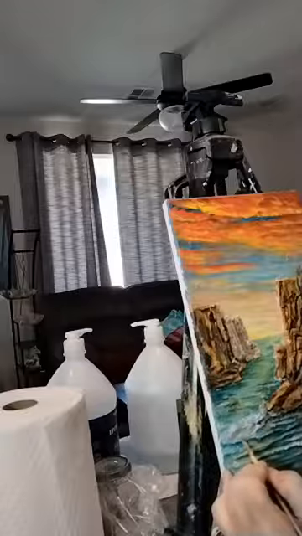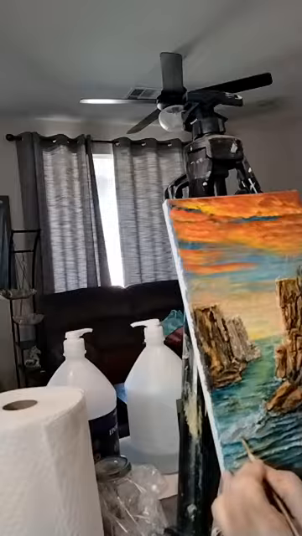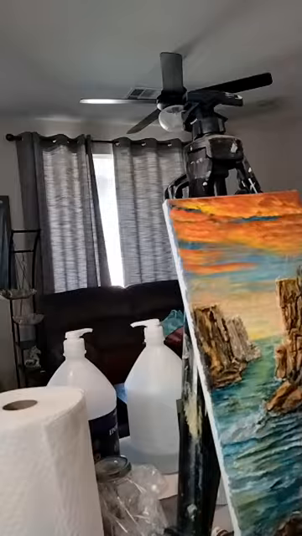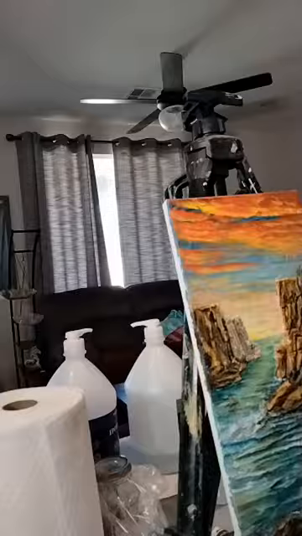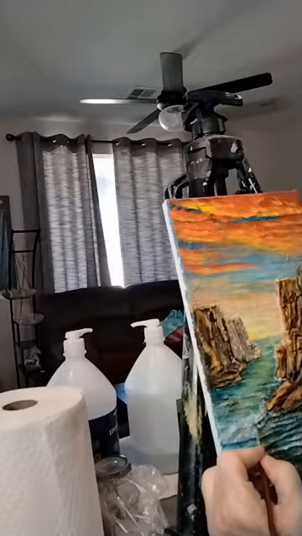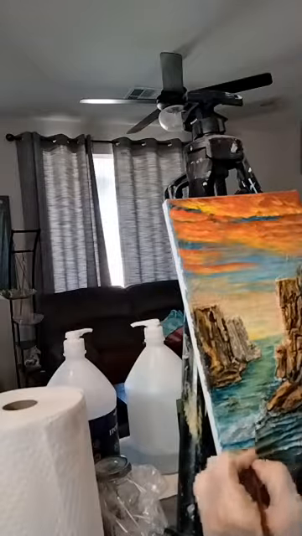I'd have to play with that a couple times here. And maybe with a smaller brush. Let me get some of this super dark now. Let's go in here.